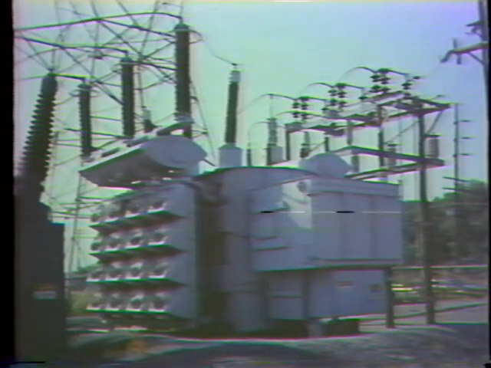On the other hand, 15 kilovolts is too high for most uses inside the plant. For example, the motors in the plant are generally supplied with 4 kilovolts or 480 volts. But you need 110 volts for lights. So transformers are also needed to decrease voltage.